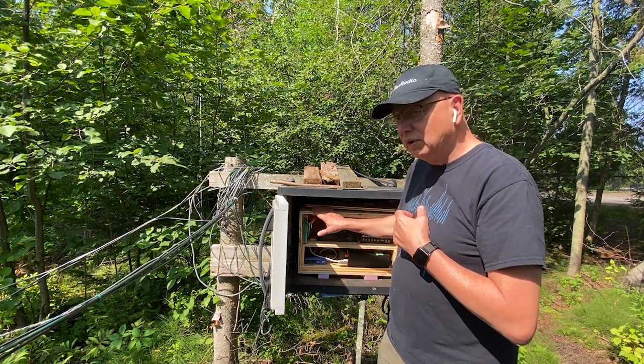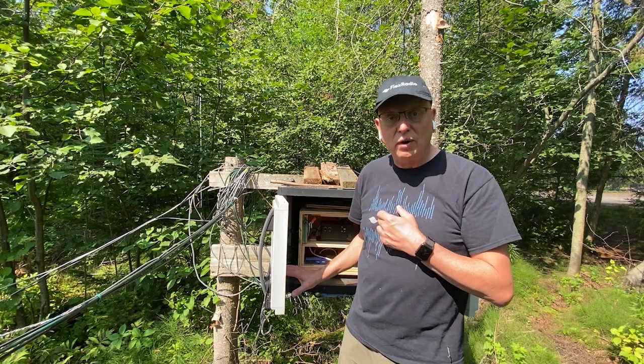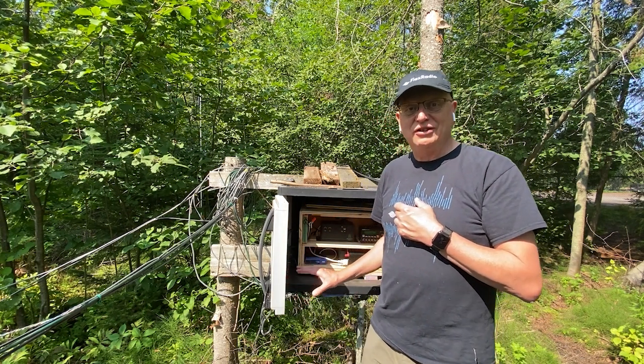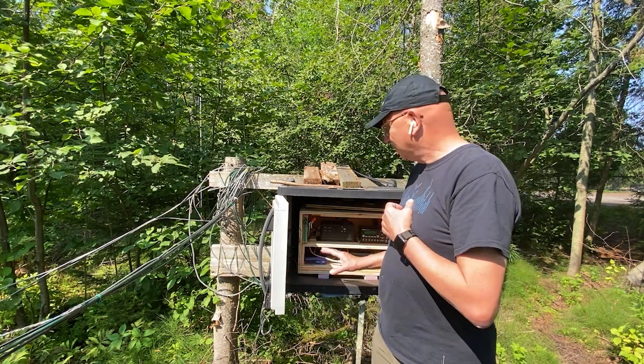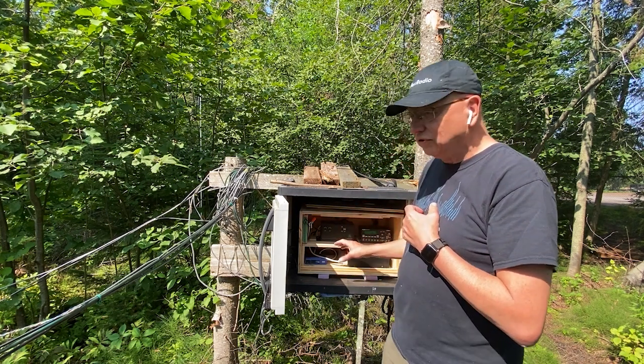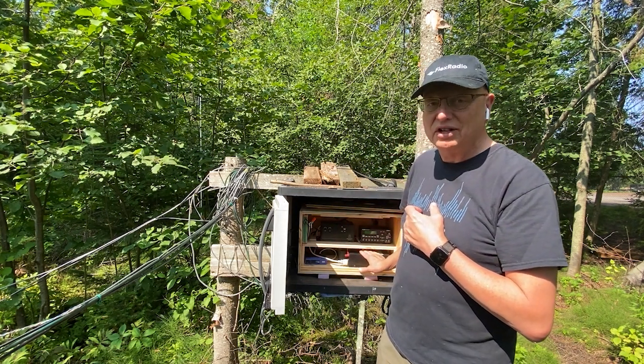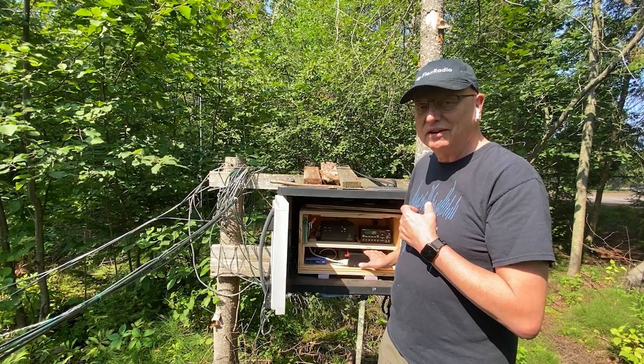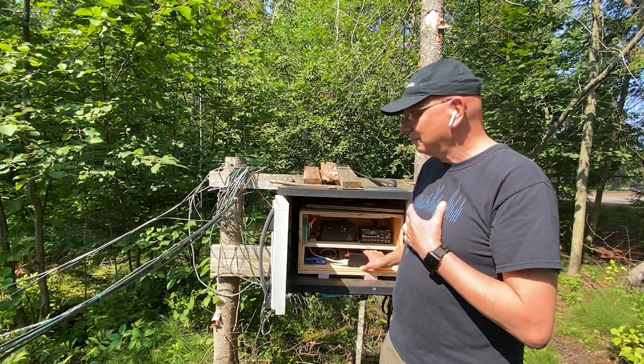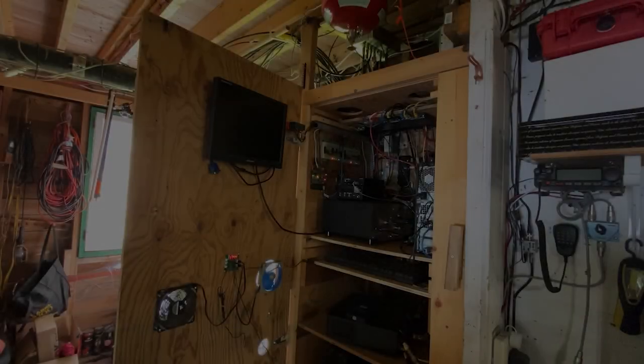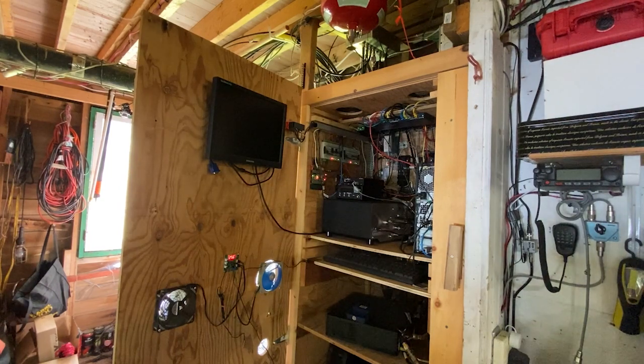And this is just a wooden box. Yes, this sits out here in the winter, and it gets pretty cold here. This is Canada. So I have a cover that goes on top with some holes in it, and the power supply runs warm enough to keep the whole thing at a nice comfy temperature. Okay, here we are at the Hamshack.